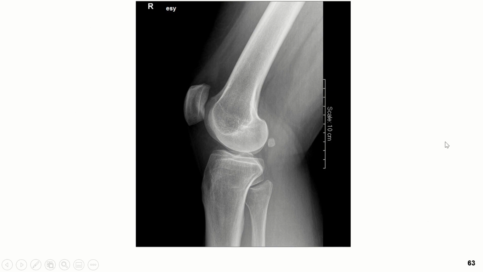All right, let's stop there, and in the next one we'll go over the tarsal bones and the bones of the feet.